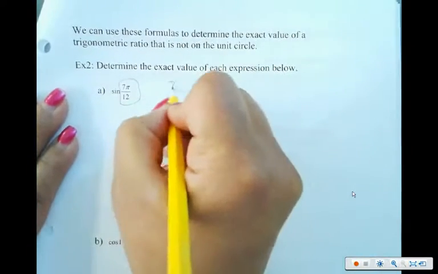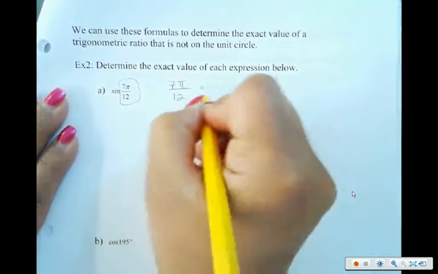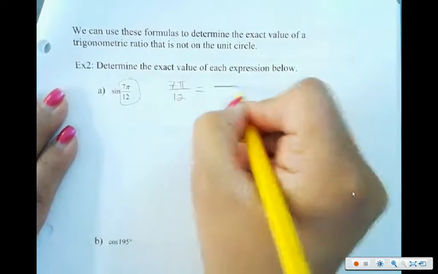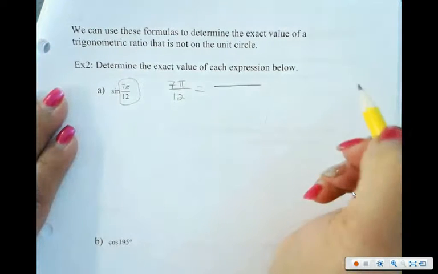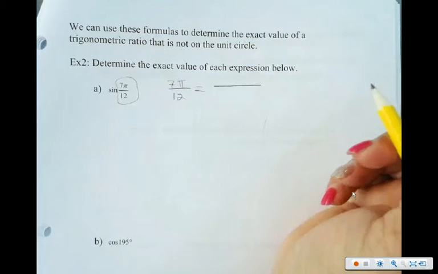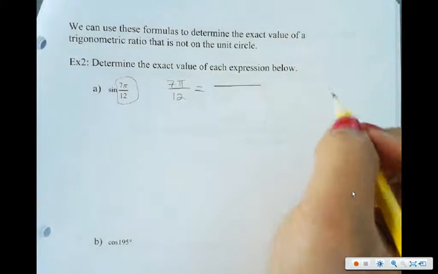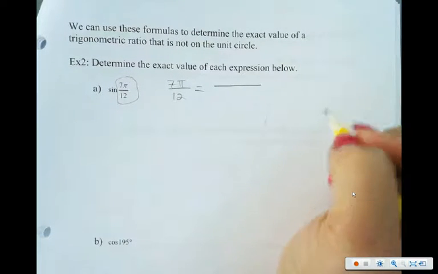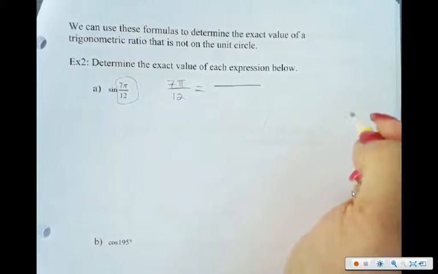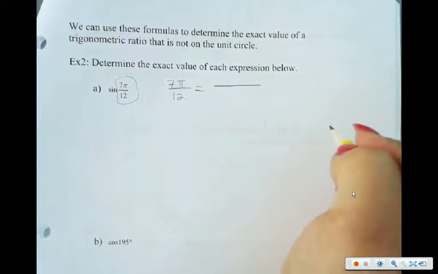If we look at 7 pi by 12, what denominators do we want to end up with? Yeah, so we want to end up with either something with a 2, a 4, or a 3, right?